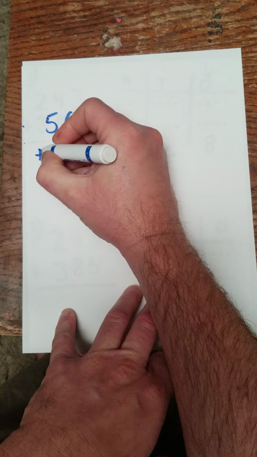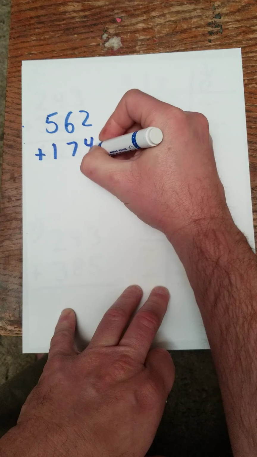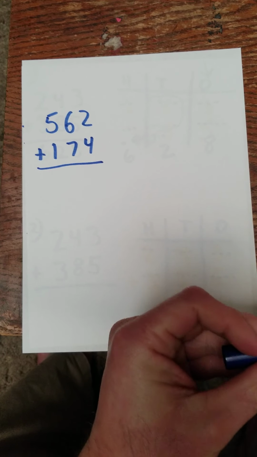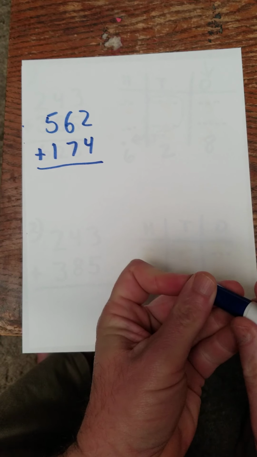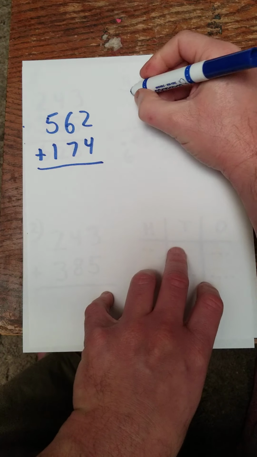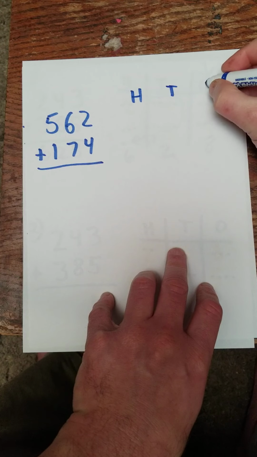562 plus 174. Actually, I did that mistake on purpose for Dominic to point out. Dominic loves pointing out the mistakes that I make, and I make a couple. Thanks, Dominic.